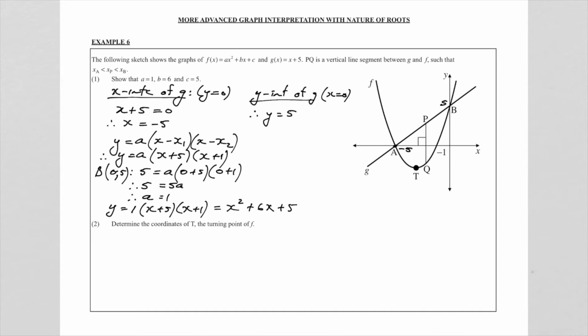Please remember, they ask us to find a, b, and c. So it's important that you finally just write that down. So we can now say that from this equation that a will be equal to 1, b will be equal to 6, and c will be equal to 5. And you will see that is exactly what they ask us to get, and that is what we have here. That a is 1, b is 6, and c is 5. Let's now look at the next question.